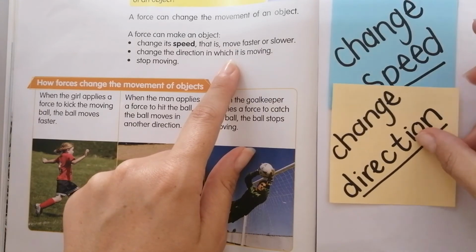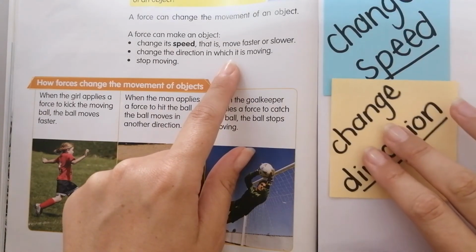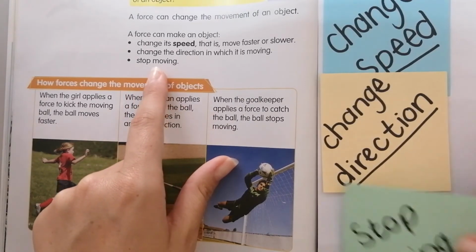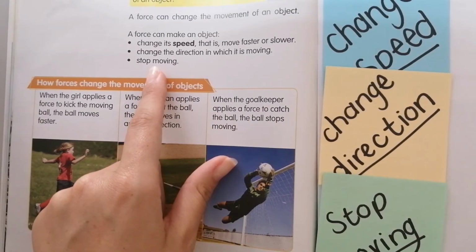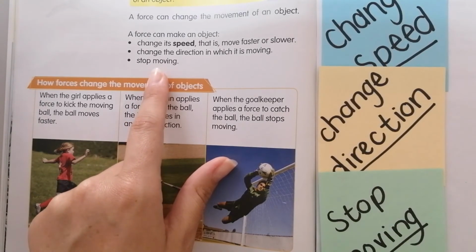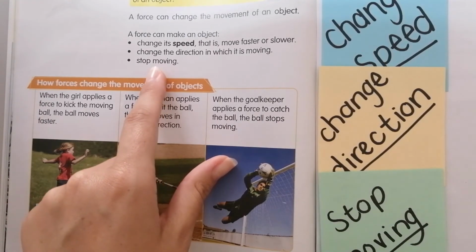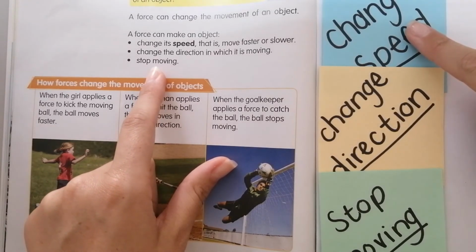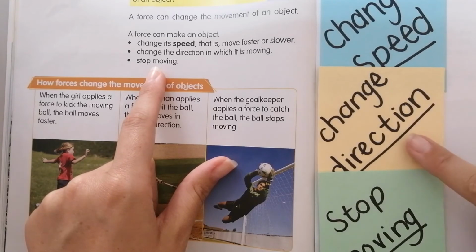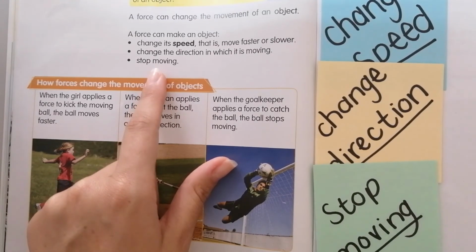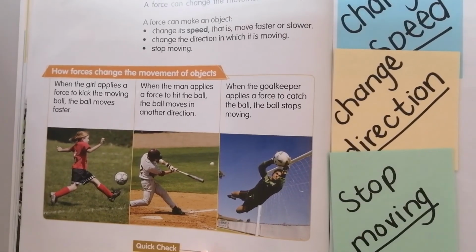Change direction. And lastly, it can stop an object from moving. Okay. Those are the three ways that force can change the movement of an object. Can change its speed, go faster or slower, can change the direction of it, and it can stop the object from moving. Let's look at how.